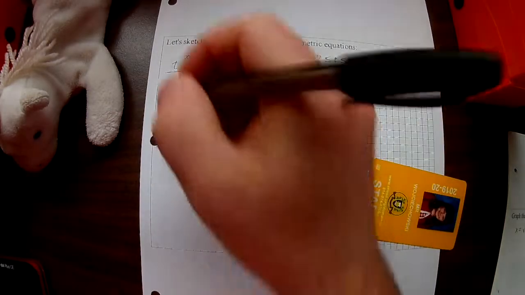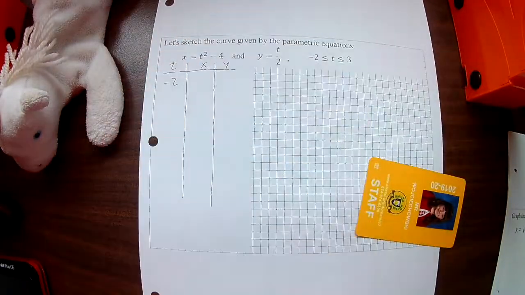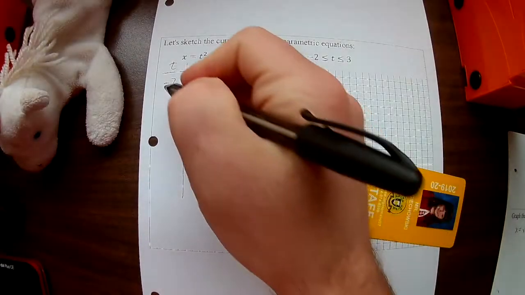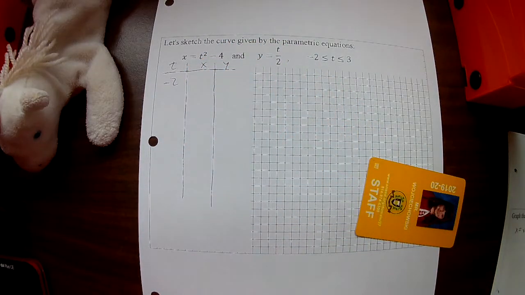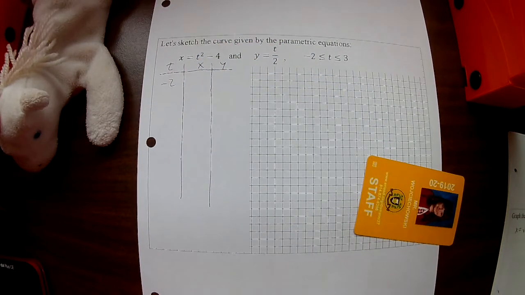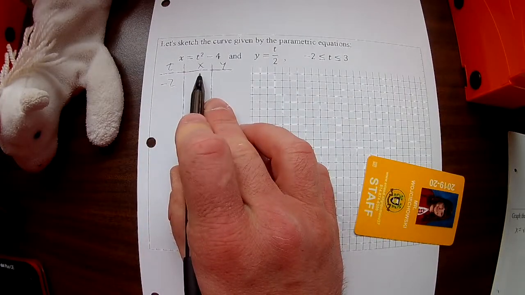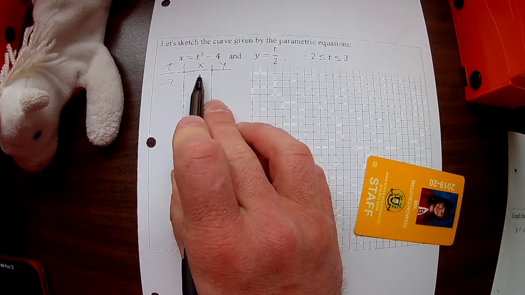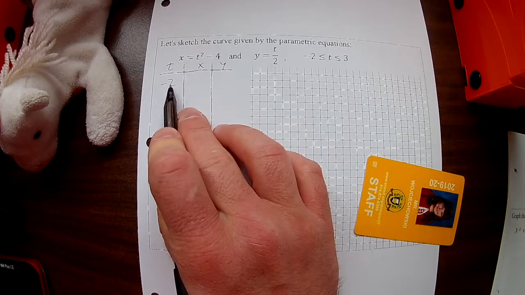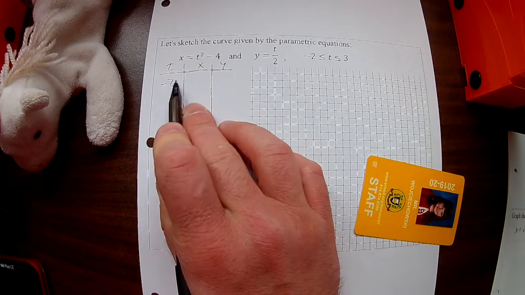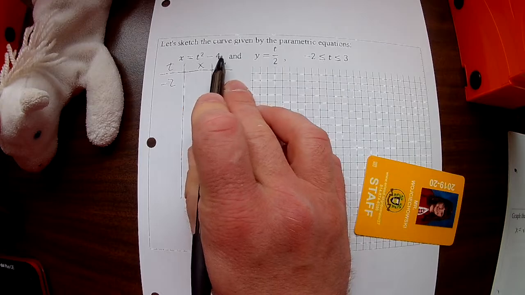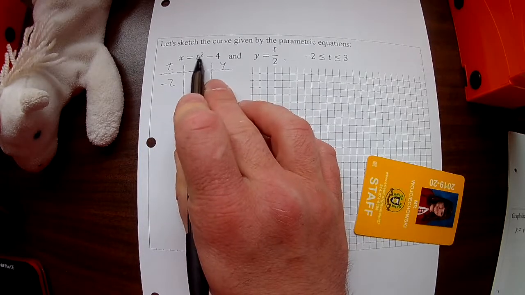So I'm just going to make up some t's. Let's start at -2. I might go up until I can recognize what the curve is going to look like. Hopefully at some point I can see that. All right, so -2. In order to find out where this particle is in the x direction and the y direction at -2, all I have to do is plug -2 into the x equation. So -2 squared.